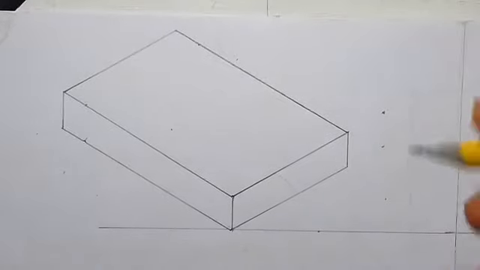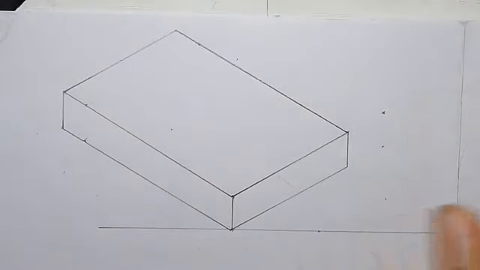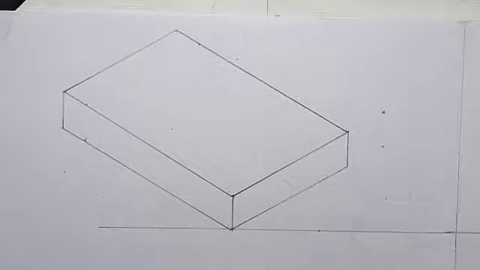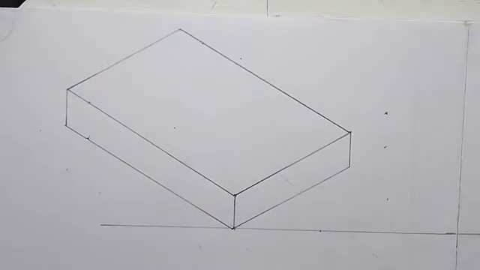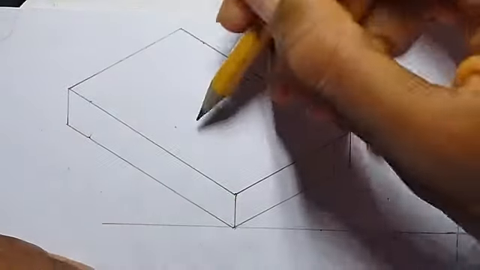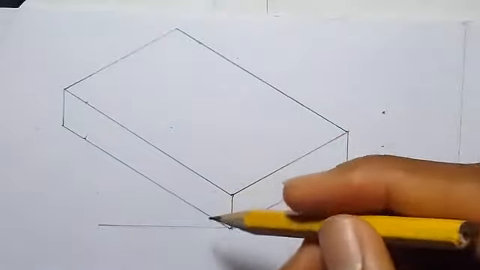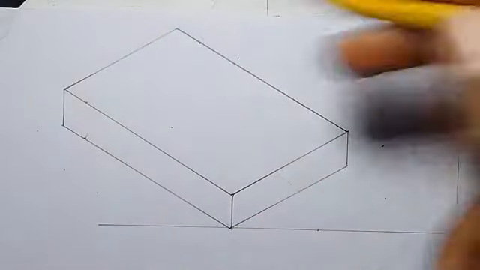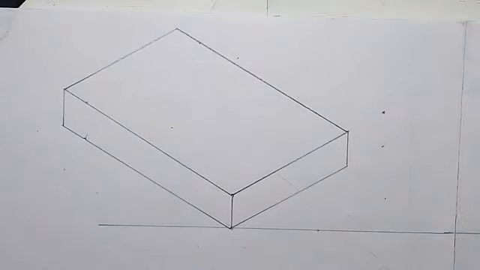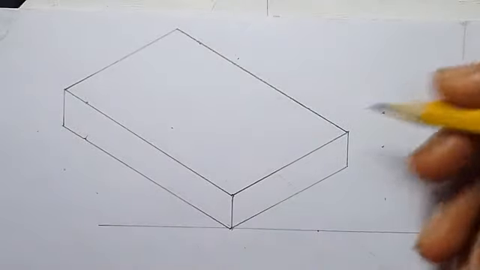This one we are having just a plain block. Yes, so what we are seeing is the front view, then the side view and the top view. So these are the three types of views we have in first angle projection. So don't worry, with time you'll be able to learn this in a local concept.